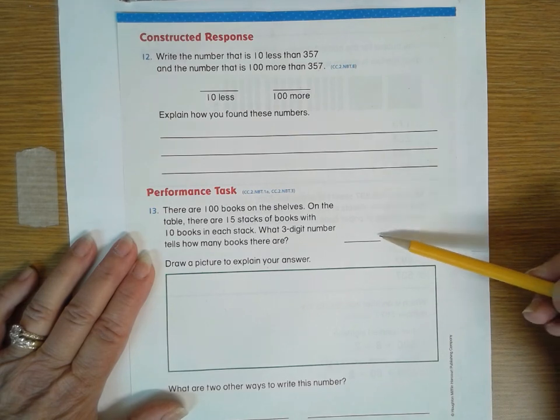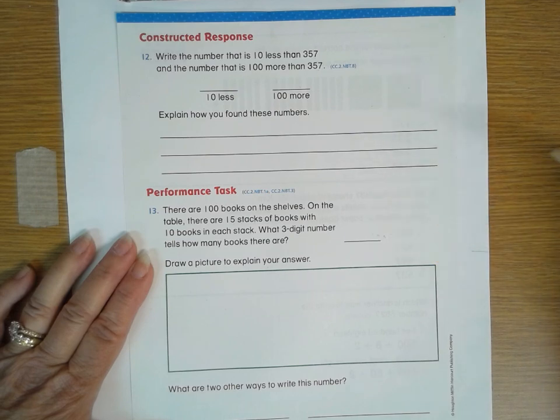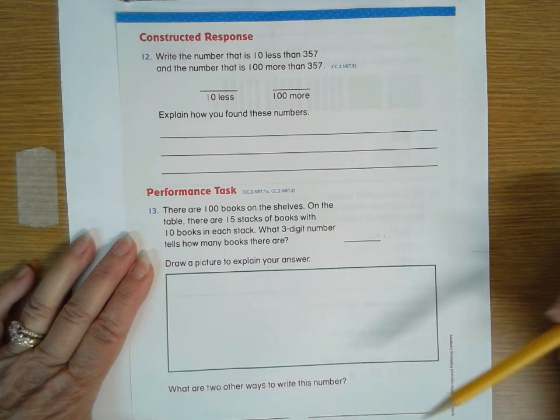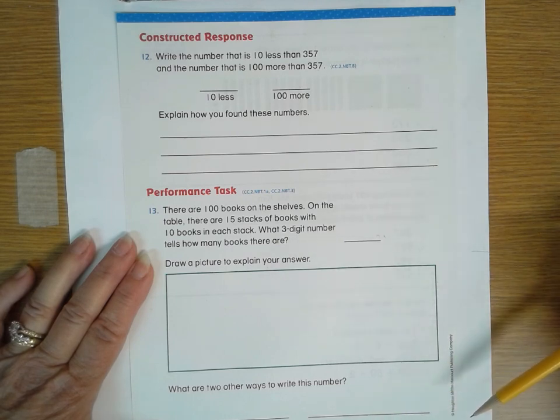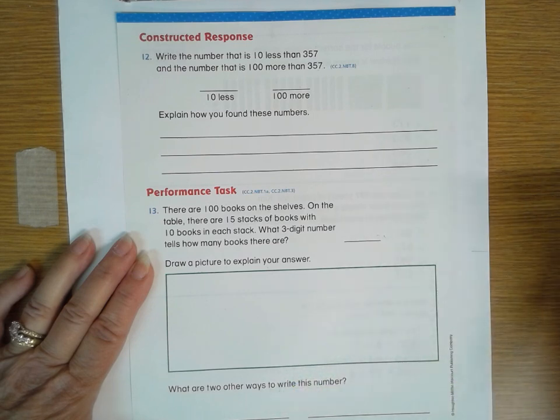After you get that number, you are going to do two other ways to write this number. So you can write it with number words. You can do an expanded form. You can tell me how many hundreds, tens, and ones. So you need two different ways. You choose which way you would like to do that. And once you have that completed, you are done with this review.